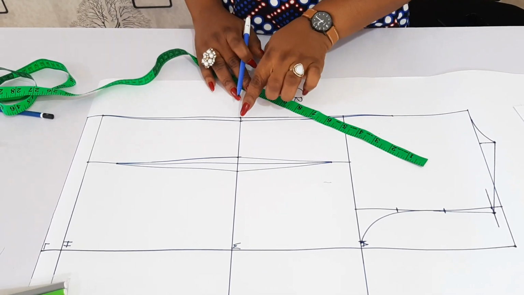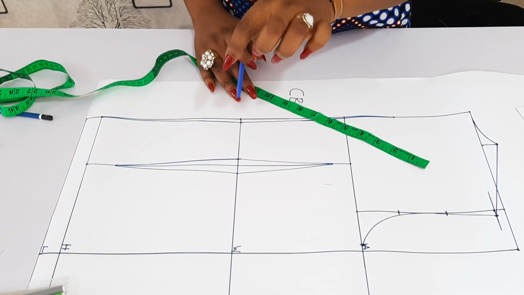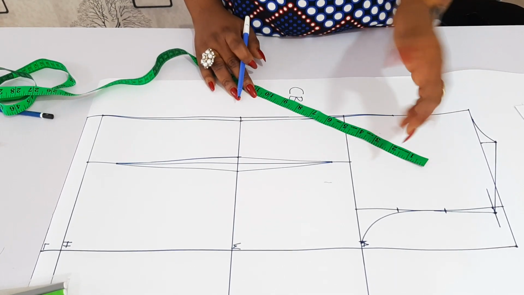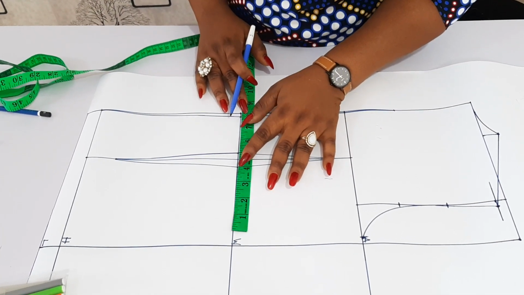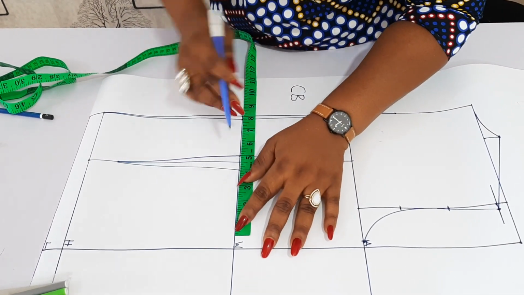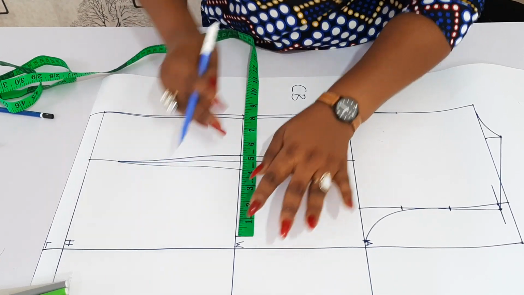And that measurement will be taken after this 1/4 inch shaping we have added at the back. So 7 3/4 should be here. So that is our waist measurement.